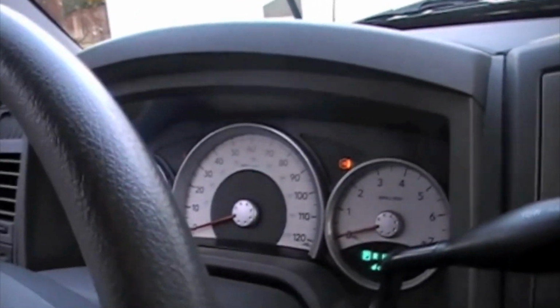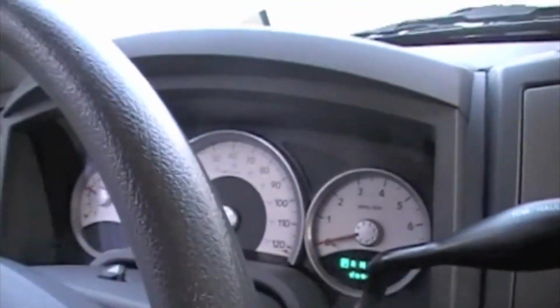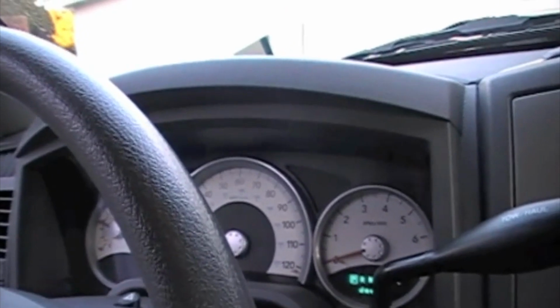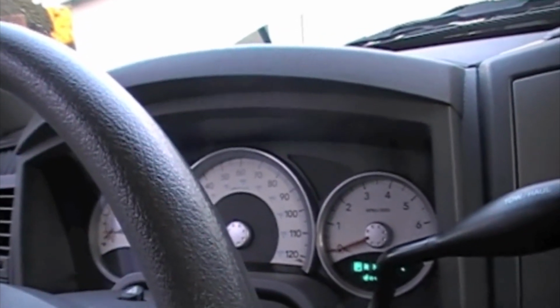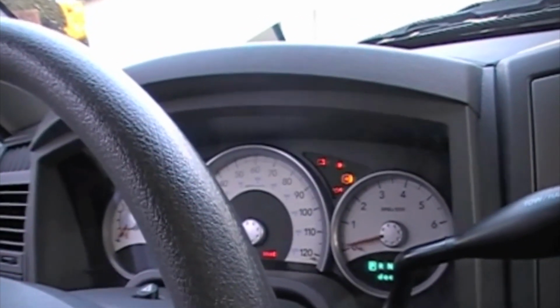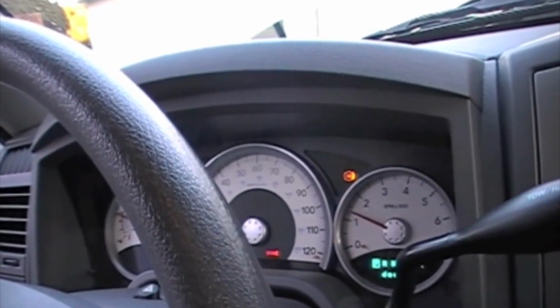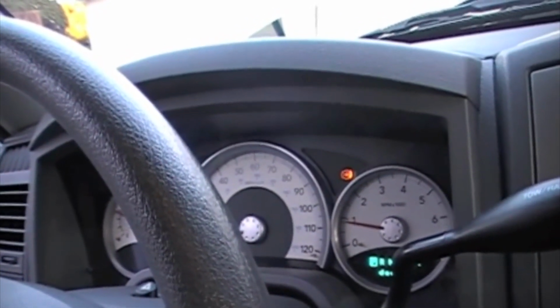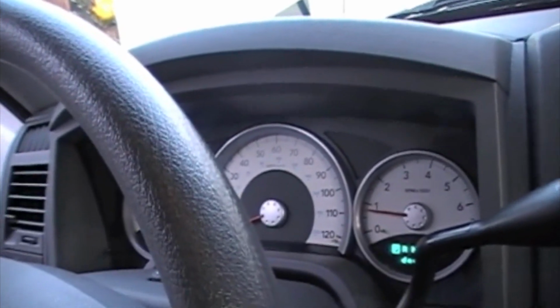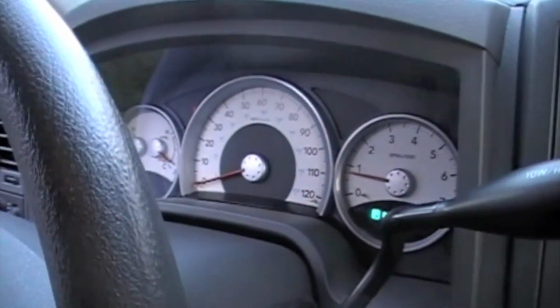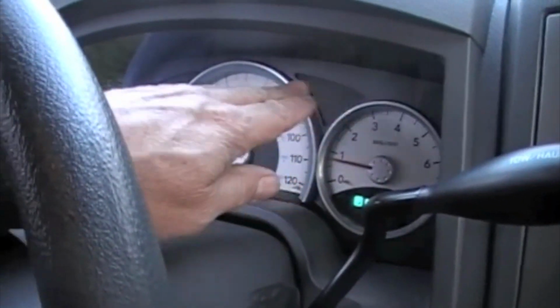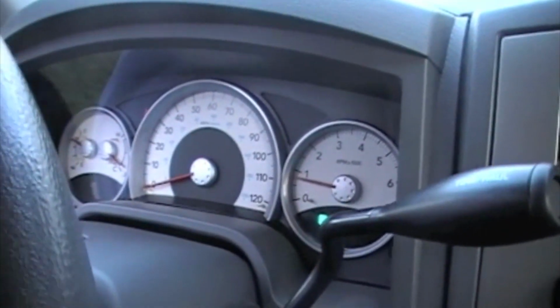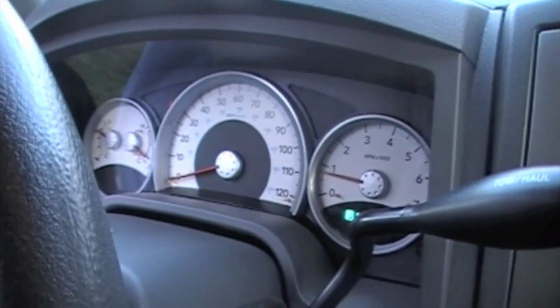It starts, and it died. Let's try it again. Okay, the lights are out, the security lights are out up here. Nothing is flashing. Our key is properly programmed.